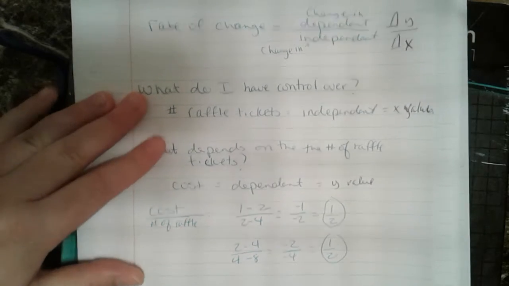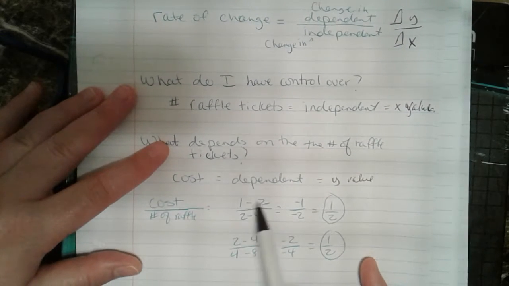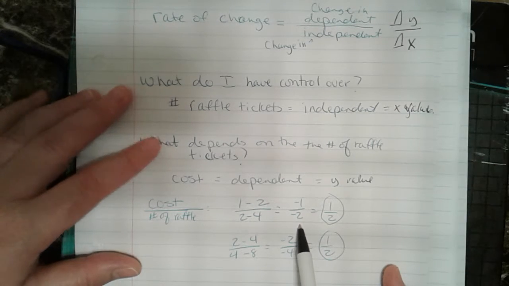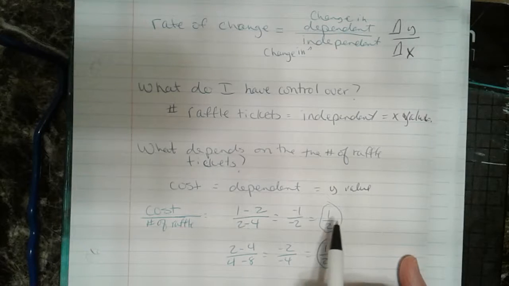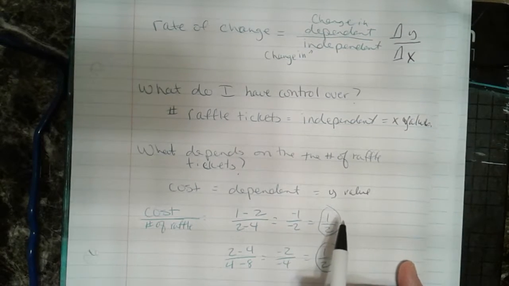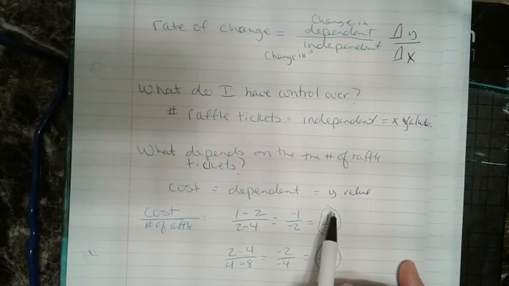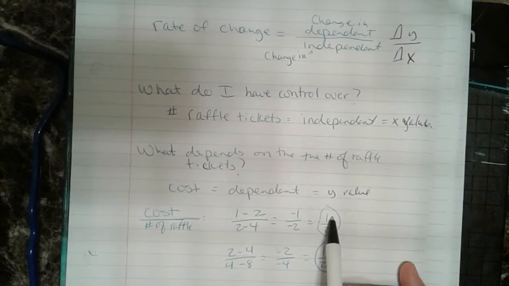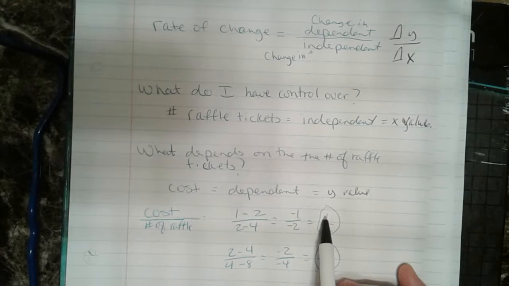So again, going from here, I took 1 to 2, and 2 to 4. That gave me negative 1 over negative 2, which is going to give me 1/2. So this tells me that for every dollar I spend, I'm going to buy 2 tickets.